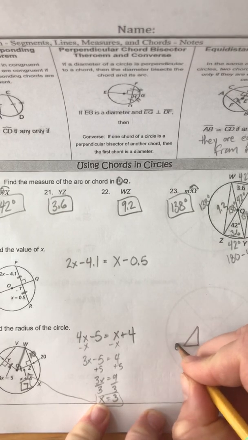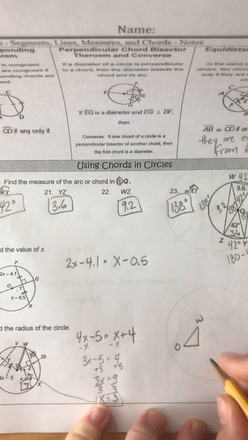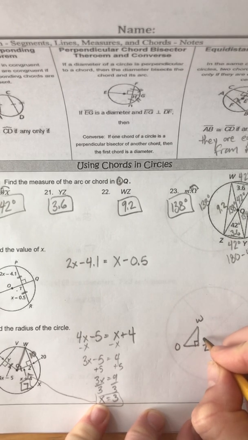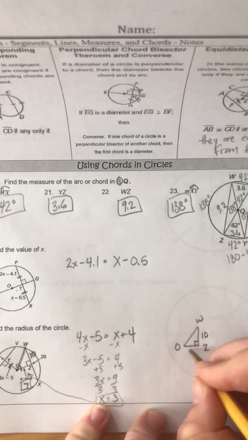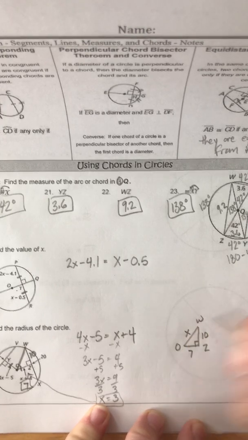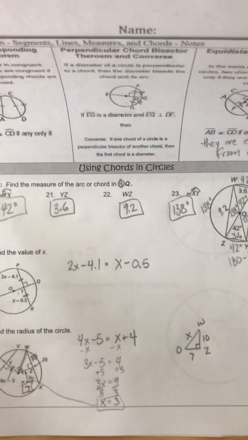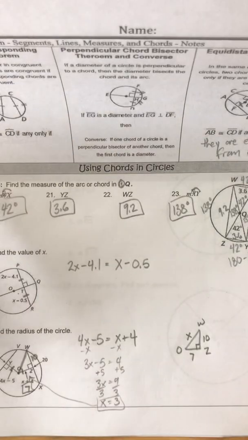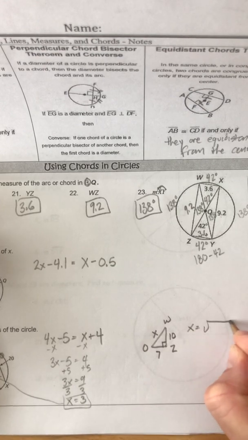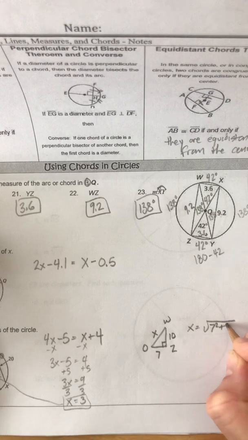So over here on the side, drawing my right triangle. Again, my center would be O. This piece would be W. This would be Z. There's my right angle. I already said ZW is 10. I already said OZ, we added x to 4. That gave us 7. So now we have to find our radius, which is OW, which would be our x here, okay? So this would be using the Pythagorean theorem, guys, all right? We're going to do the square root. So here x equals the square root of 7 squared plus 10 squared, all right?